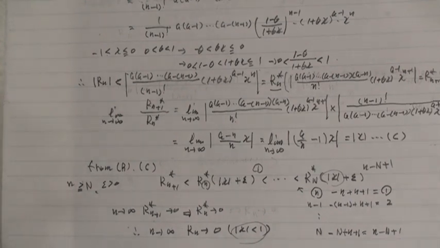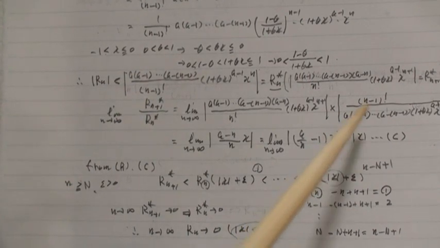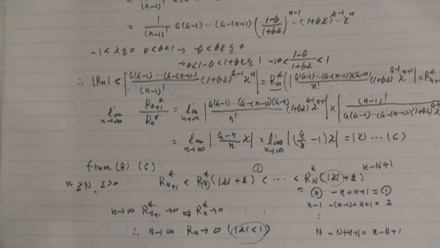for some n, it is smaller than n, and any value E as positive, then R_{n+1} star is less than R_n star times (absolute x + E). Okay? And this is then.